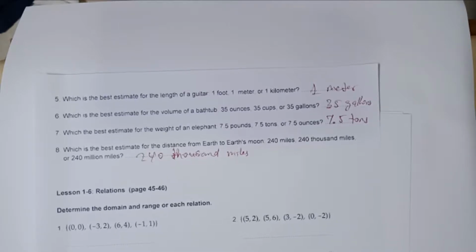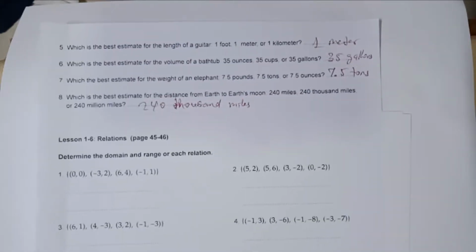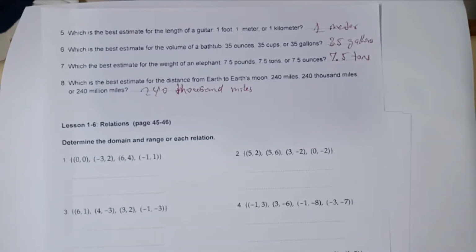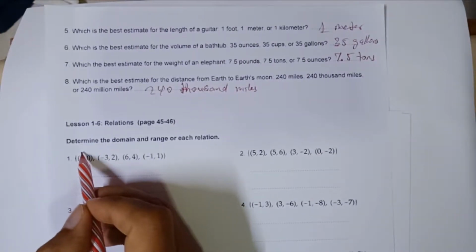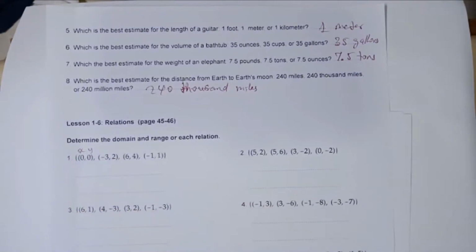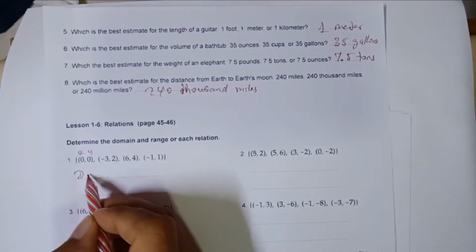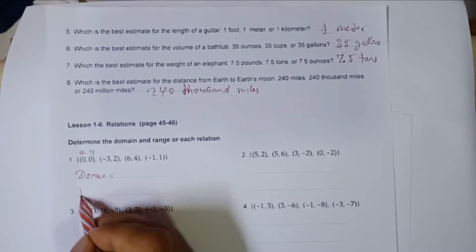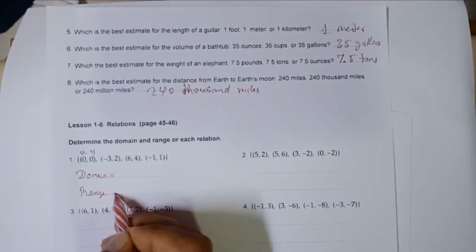Now let's move on to the next section. Oh no, this is the next lesson. Sorry, lesson 1-6, relation. Determine the domain and the range. In an ordered pair, the first number is the domain, we call it the x value, and the second number is the range, or the y value.